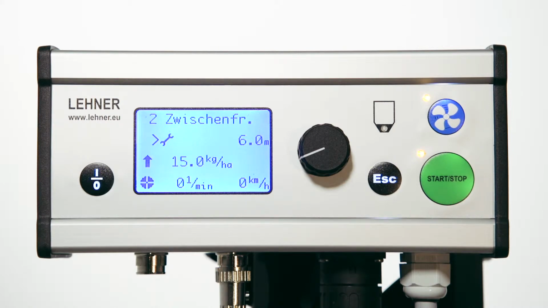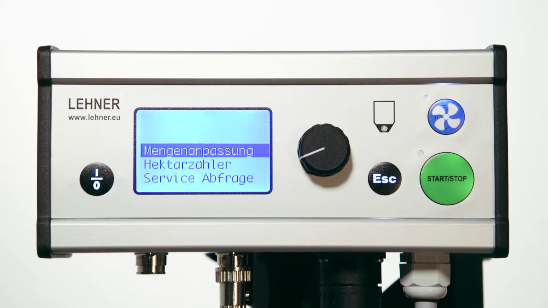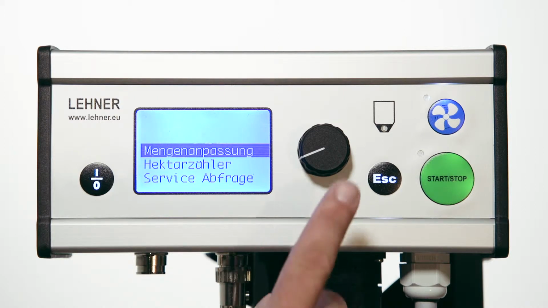To access the main menu, position the cursor next to the tool symbol and press. The control panel is designed to be incredibly intuitive. Simply turn the rotation switch to navigate, enter and save.